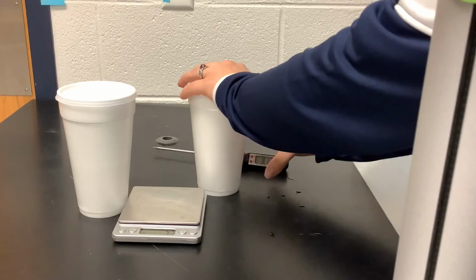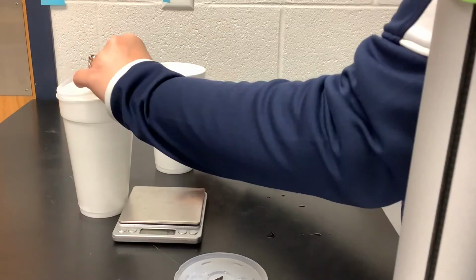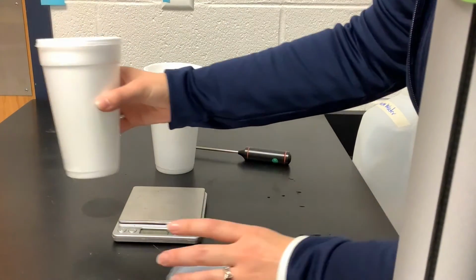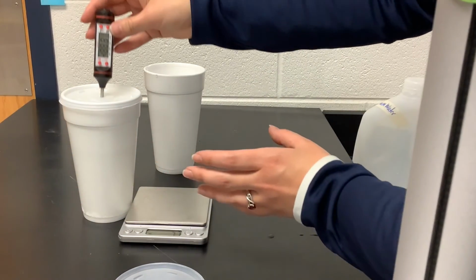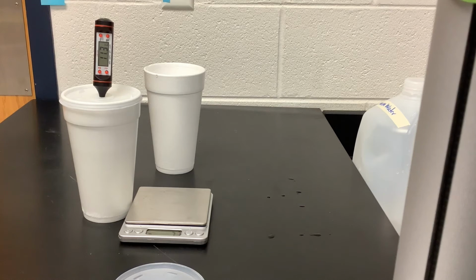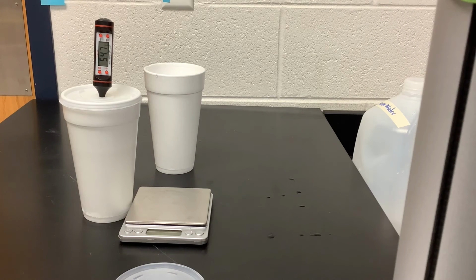Once again, we're going to pour 1 into the other. I'm going to give it a little swirl to mix our 2 water samples. And then we're going to wait for the temperature to stabilize. The final temperature of our last trial here is 54.7 degrees Celsius.